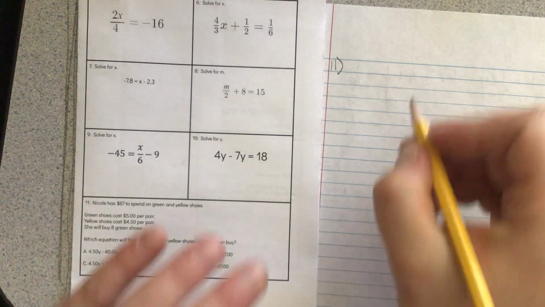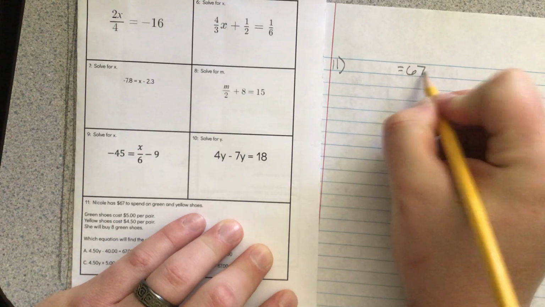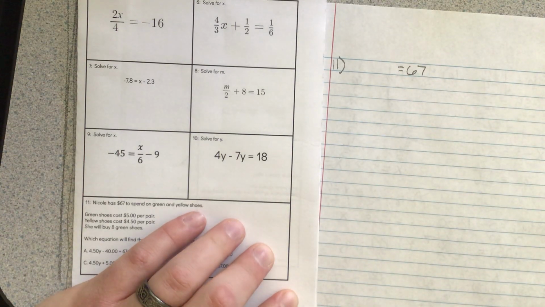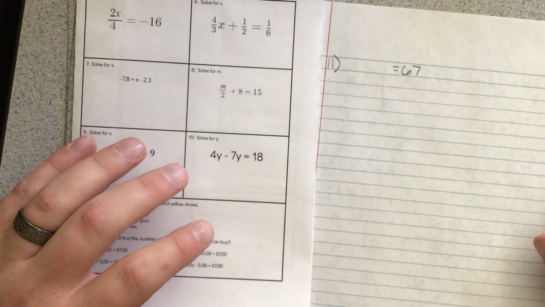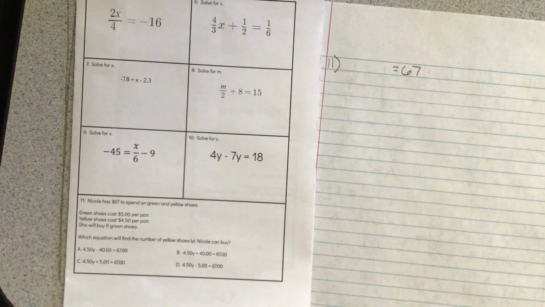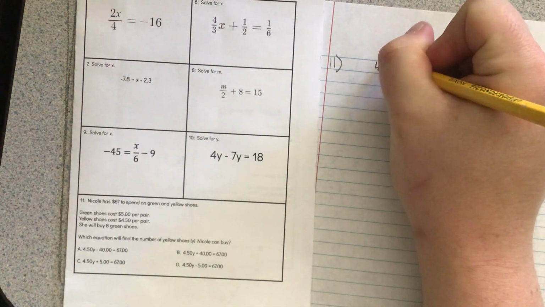So she can only spend $67, so that's what we're going to be equal to. Oh my goodness, this is tragic. Green shoes cost $5 a pair, but here it says she bought 8 pairs of green shoes, so we're going to do 8 times 5, which is 40.